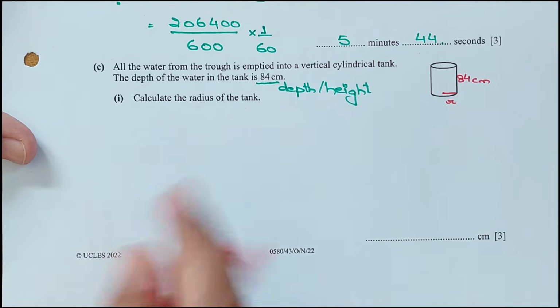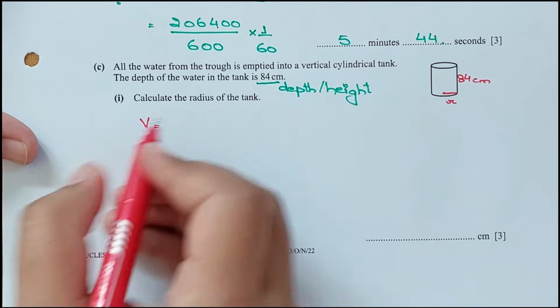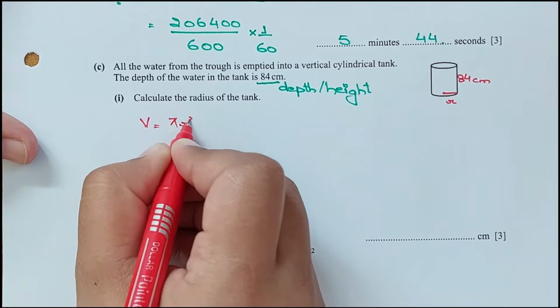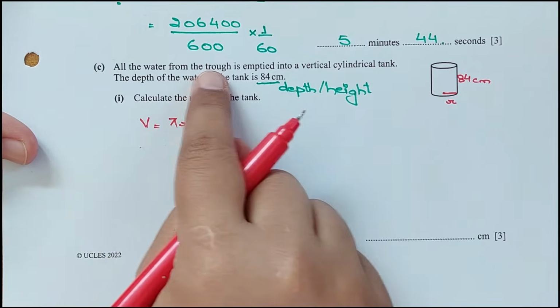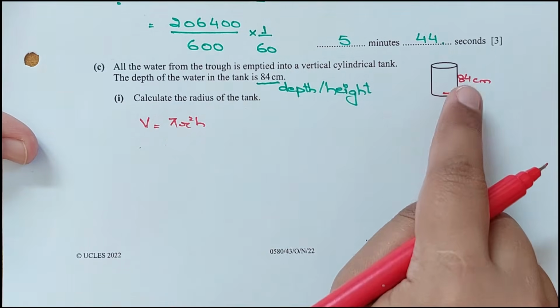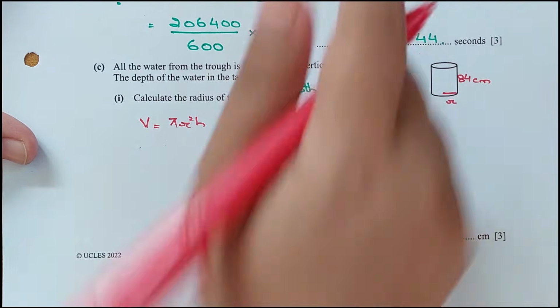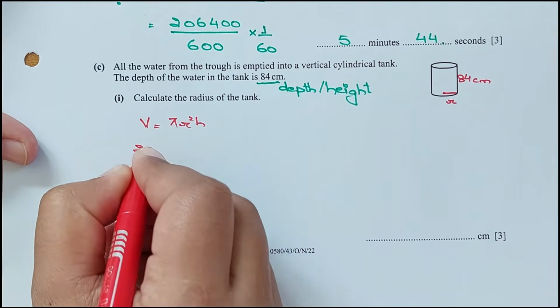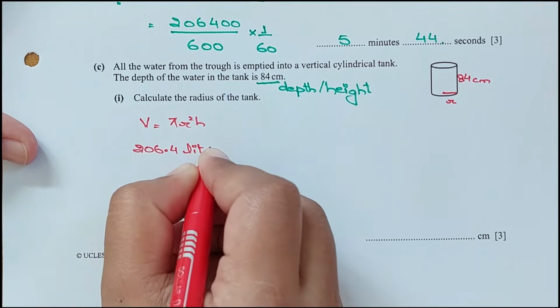The volume of the cylindrical tank is pi r squared h. All the water from the trough is emptied into the cylindrical tank, so the volume we have been given is 206.4 liters, right?